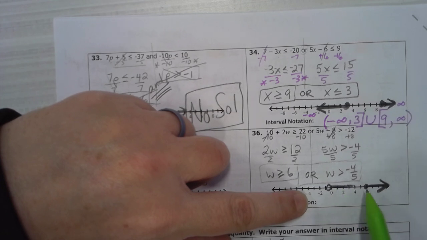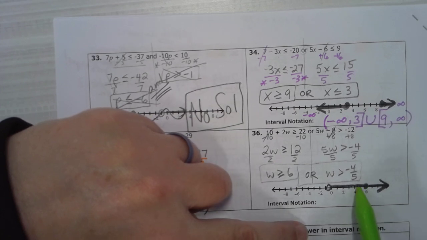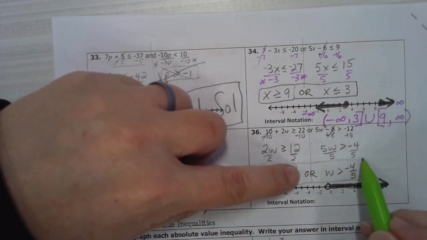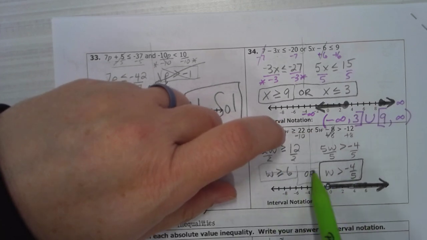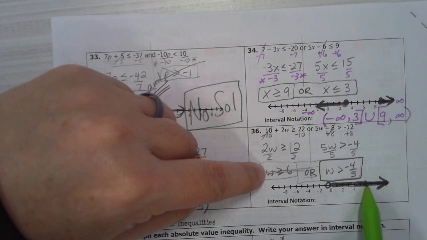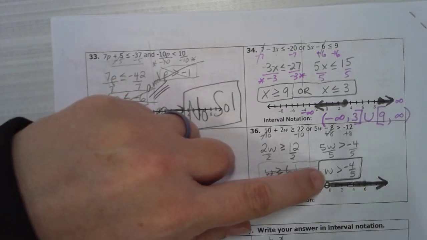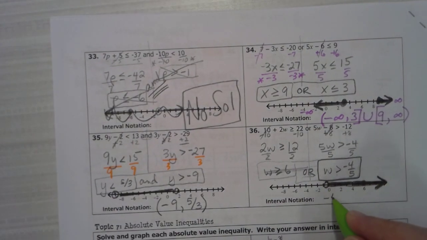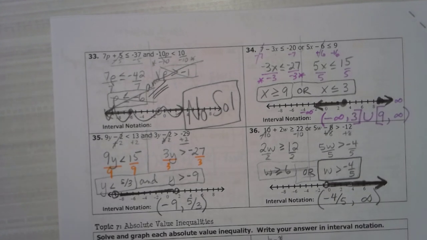So what's going to happen is, even if this was an open circle, as soon as I shade all this stuff greater than -4/5, I'm going to fill in that circle, and that circle essentially goes away, right? Like it's no longer there. And so my answer is really just this part. Like I don't need this stuff, okay? Because numbers that are greater or equal to 6 are included in all of my answers that are greater than -4/5. Okay, so just this part on my graph or on my interval notation, -4/5 all the way up to infinity, open on both ends. We didn't do one of those in class, but that's okay.